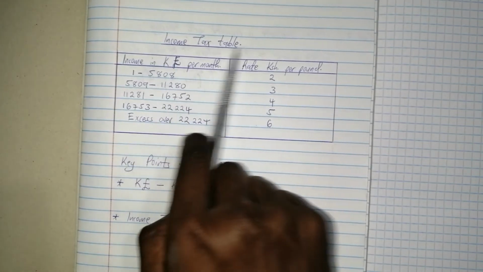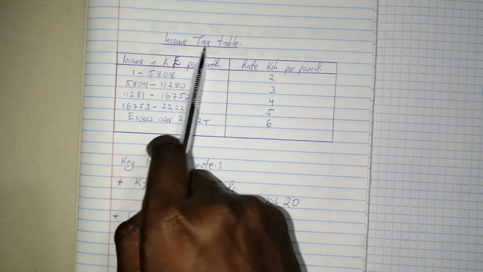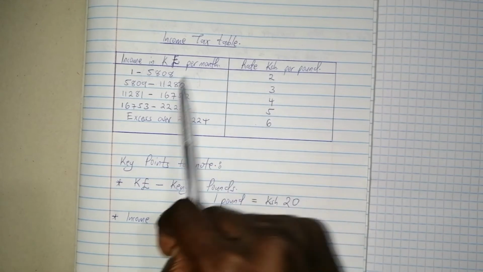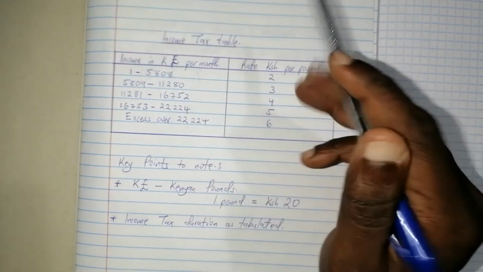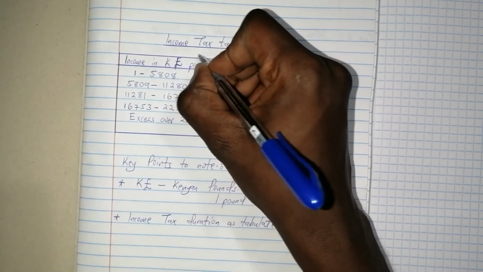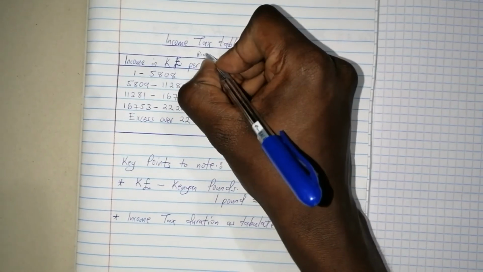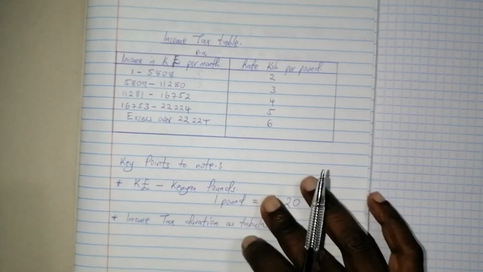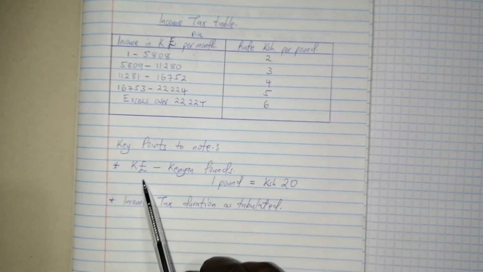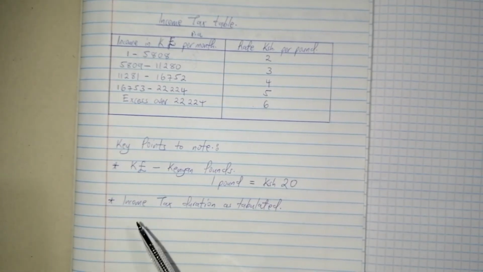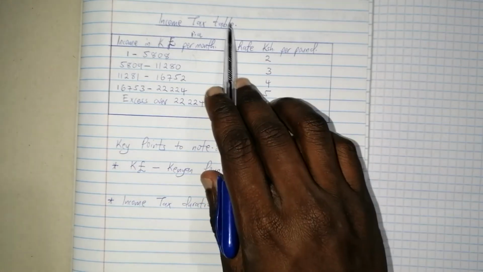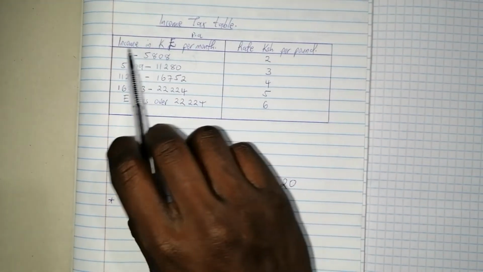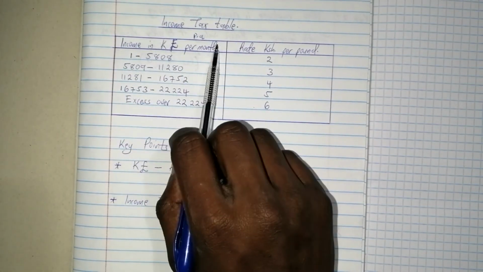Another key item here is the income tax table. How can we interpret this income tax table? An income tax table can be represented either monthly or yearly, where yearly will have what we call per annum. I've also written here the key main points you'll be encountering in each and every question that requires you to use an income tax table. So let us first of all go through what an income tax table is.